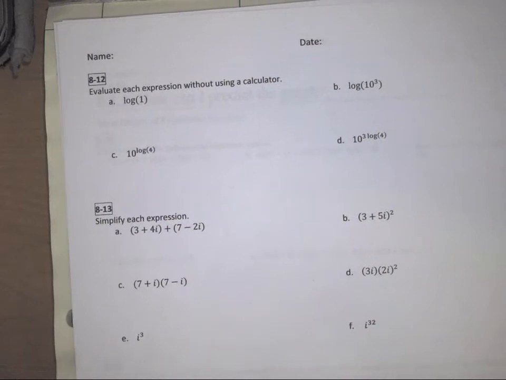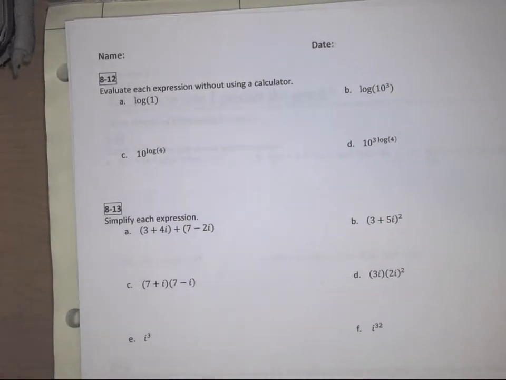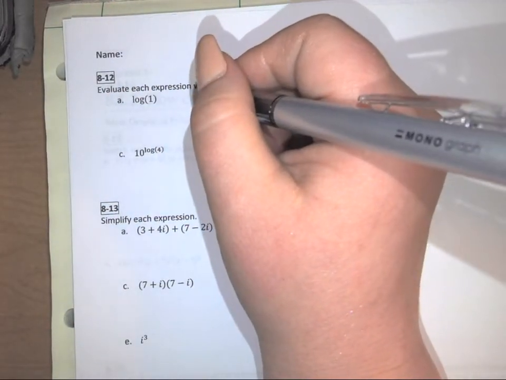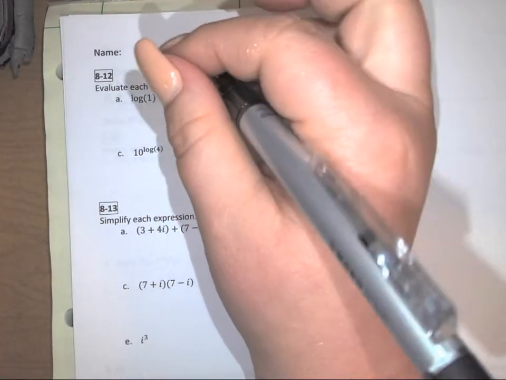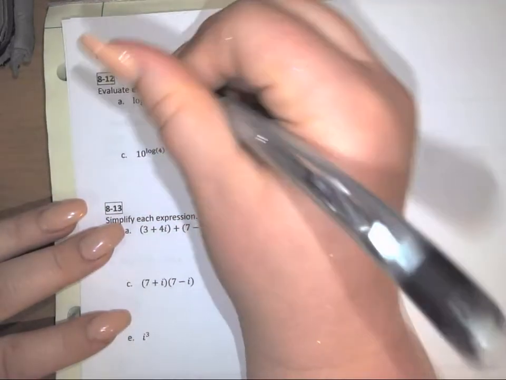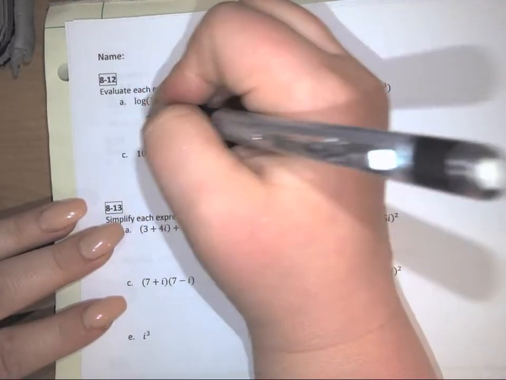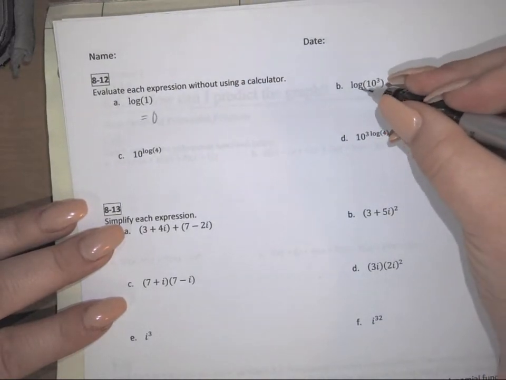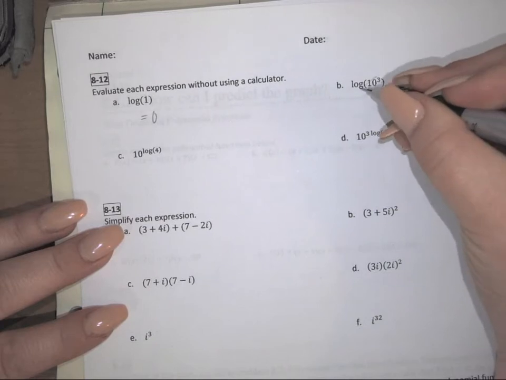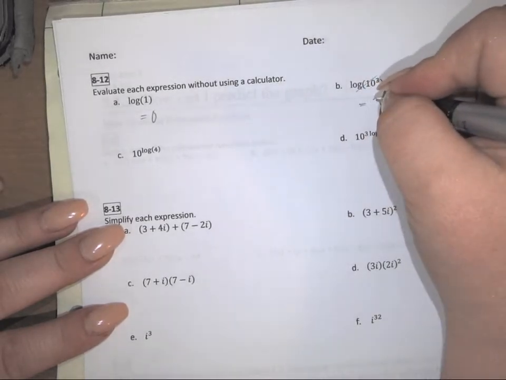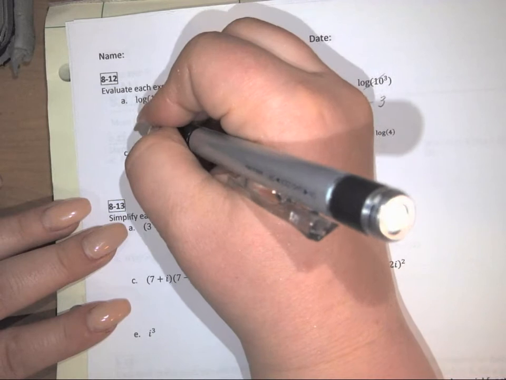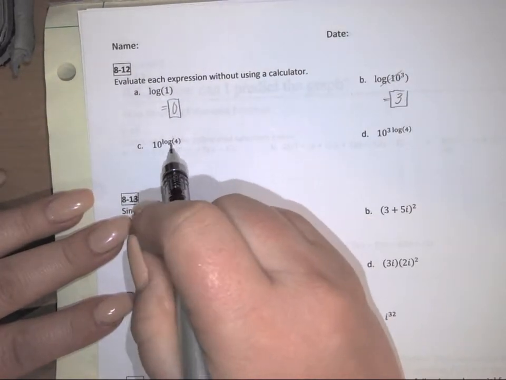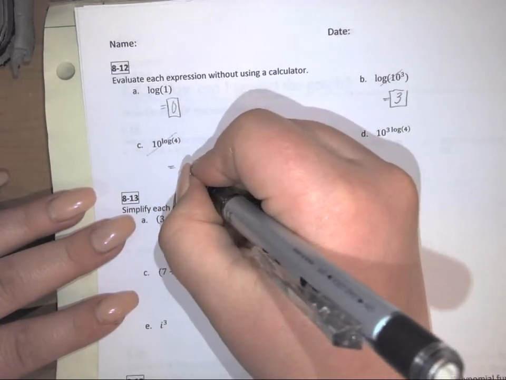Okay, so evaluate each expression without using a calculator. So log of 1, remember, anything to the 0th power is 1, so log of base anything of 1 is always 0. Remember, log without a base is base 10. So these log of 10, these cancel and you get 3. And then same here. If you go 10 to log with the same base, those cancel and you get 4.